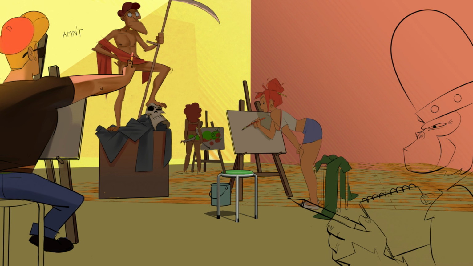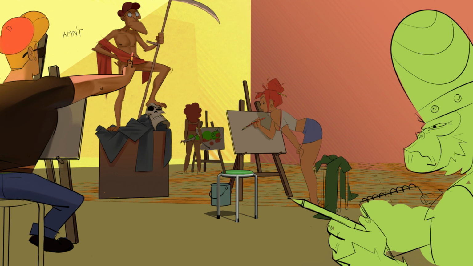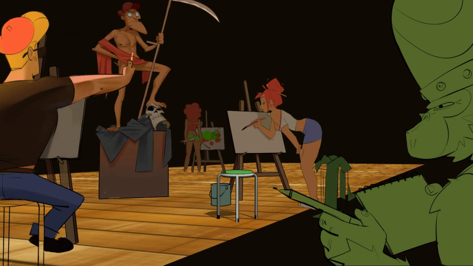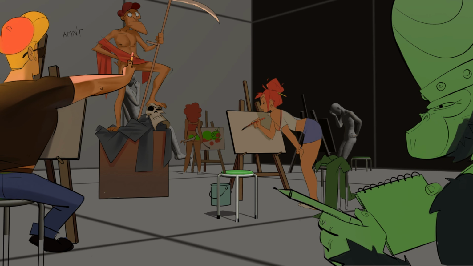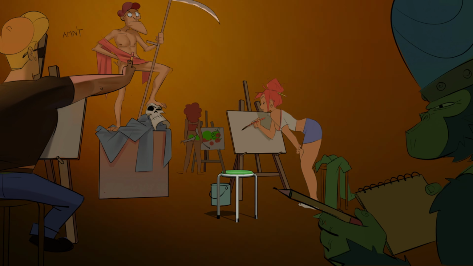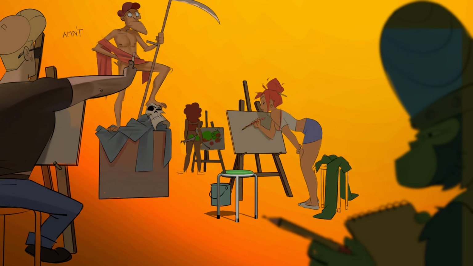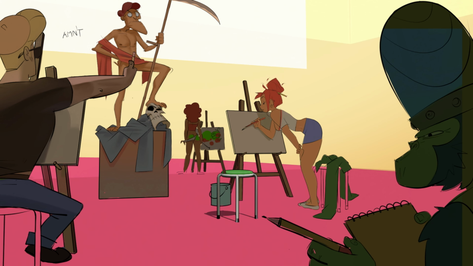Characters in the foreground tend to be darker than the characters in the background. The farther away objects or characters are in your painting, the lighter they become. But if the background is darker, they too become much darker. I guess it's all a matter of what's going on with the piece that you're creating.